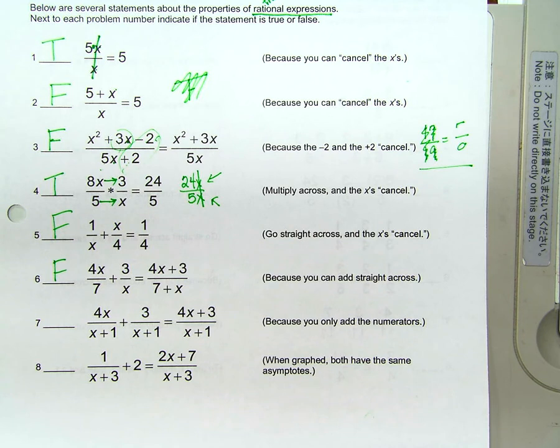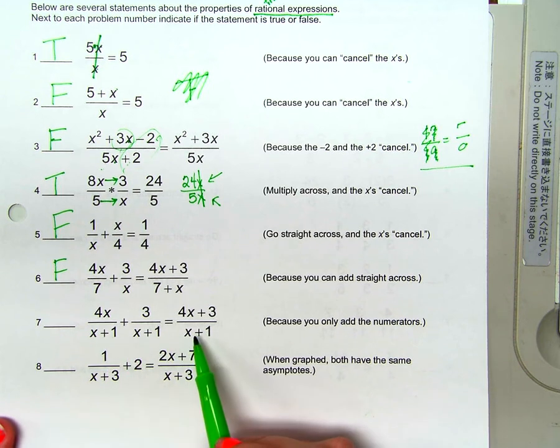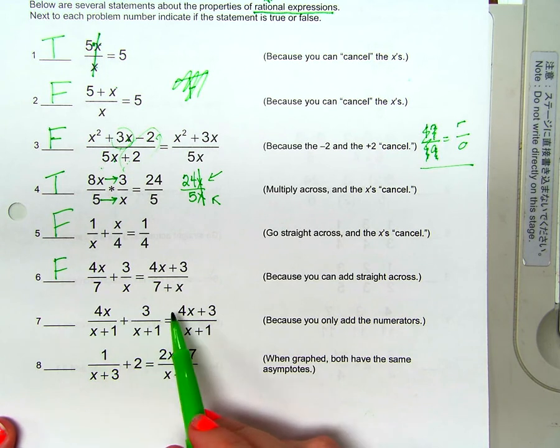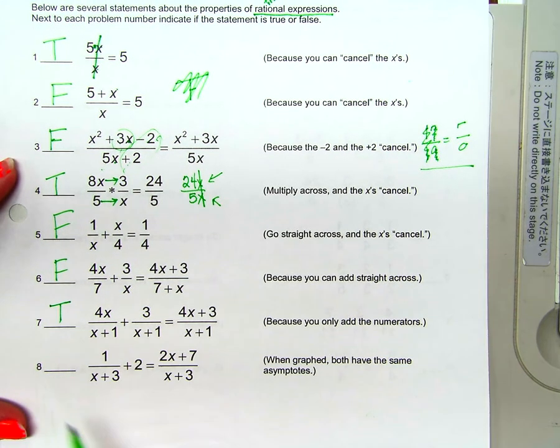Oh wait, what? They have a common denominator, and what do you do with the denominator? You add the denominators up? Oh, you keep the denominator. And then what do you do with the numerator? You add them. Guess what this one is? True.